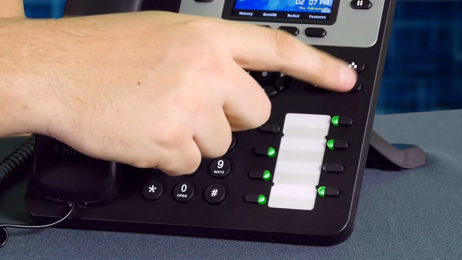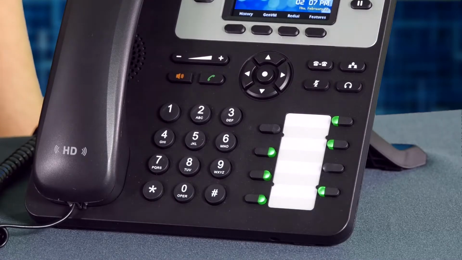Now to the right of that, you'll see a headset button. That's for if you decide to get an external headset to go with your phone, be it Bluetooth or anything else. This is just for turning it on and off.